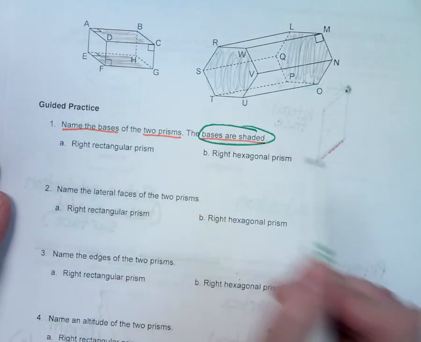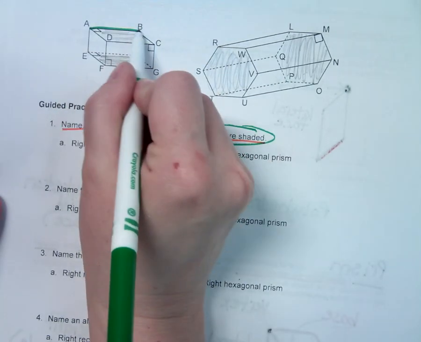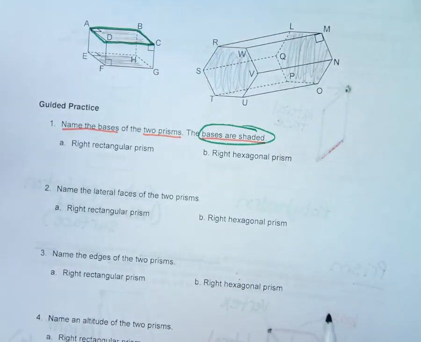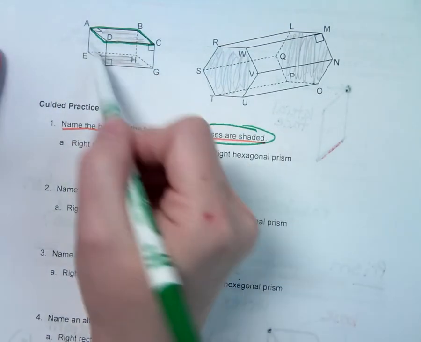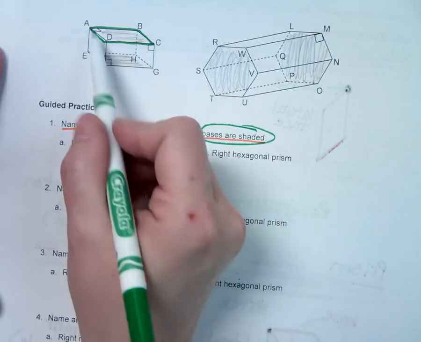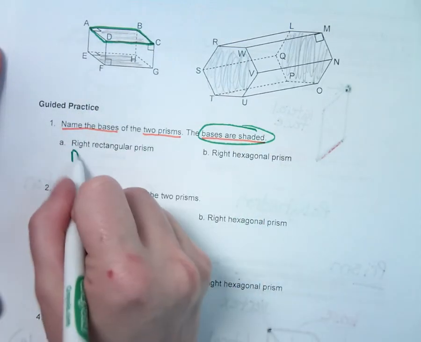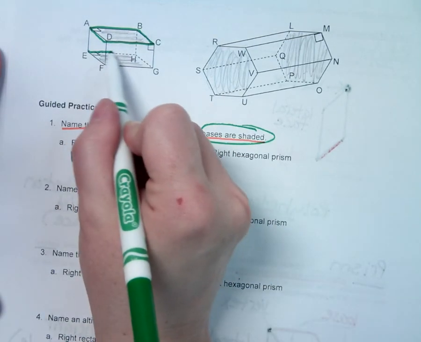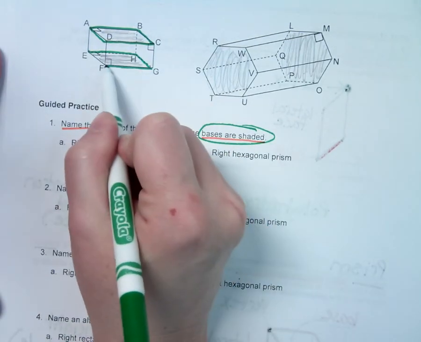Okay, so it wants us to name the bases, and it tells us that the bases are shaded. So I'm going to draw this base with my marker. What would you call that base? Yeah, but how would you name it? A, B, C, D. A, B, C, D. My other base, I'm going to go ahead and color it in the same color.